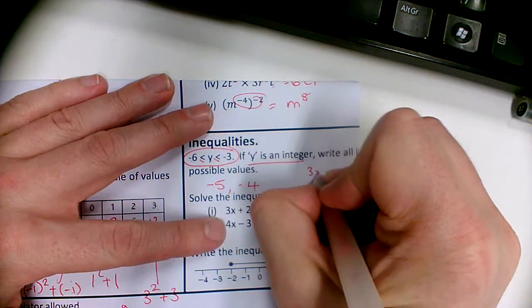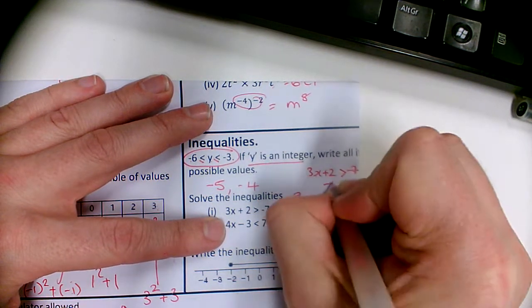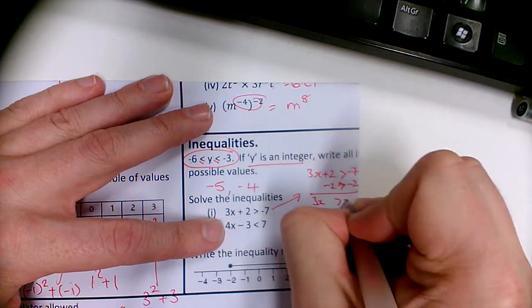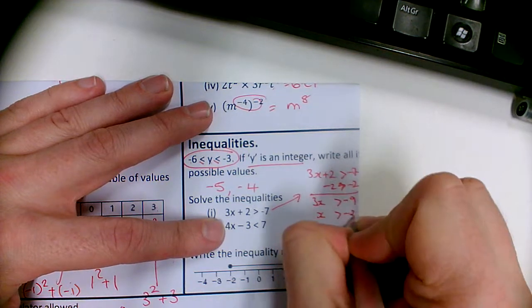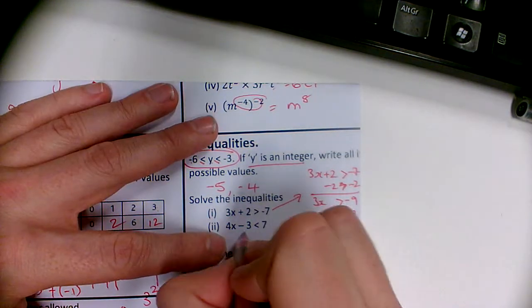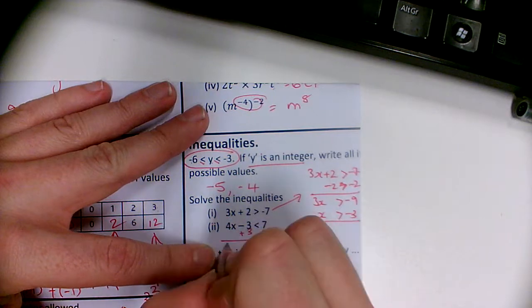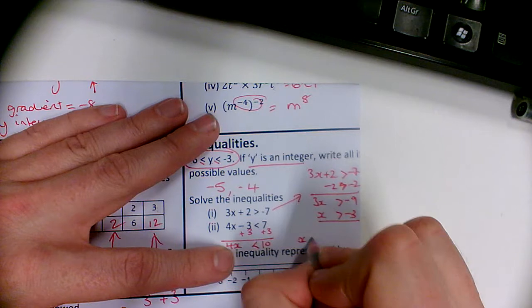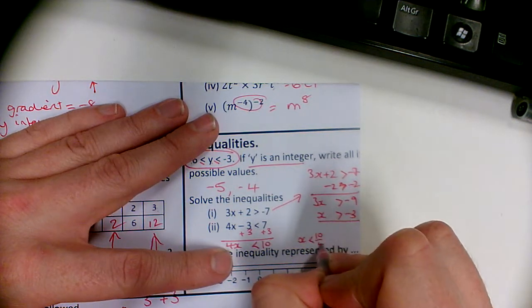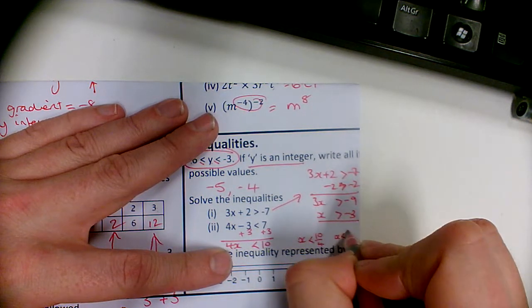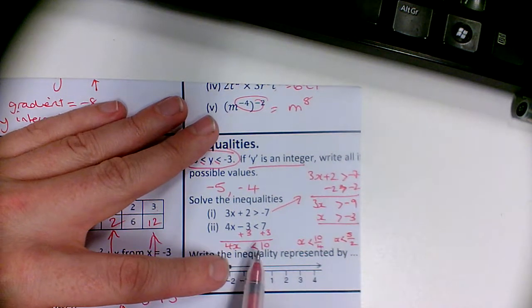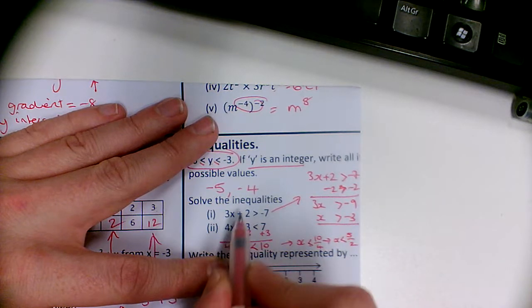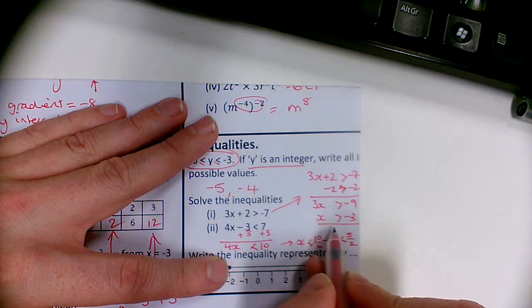Solving the inequalities is just like solving an equation. So we get 3x greater than negative 9, x is greater than negative 3. And here, add 3 to both sides, 4x less than 10, divide both sides by 4, x is less than 10 over 4, so x is less than 5 over 2. Make sure that when you're solving these equations, you keep the same symbol as you had in the question, okay?